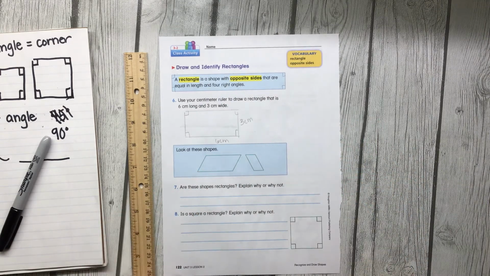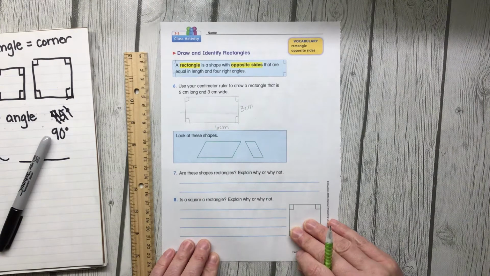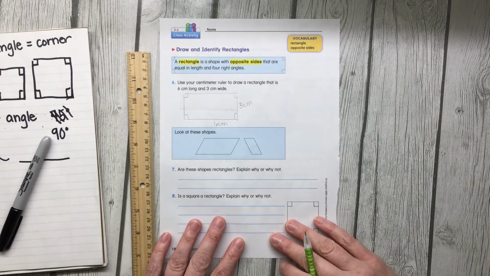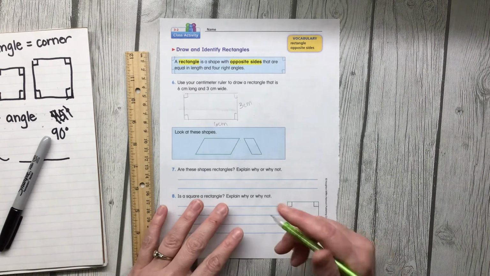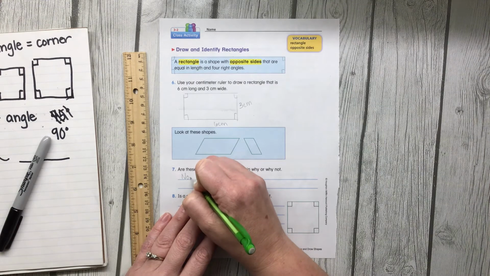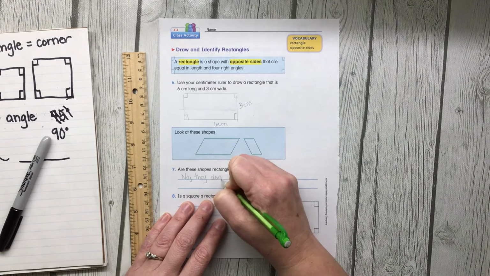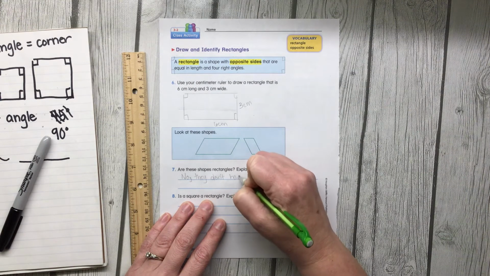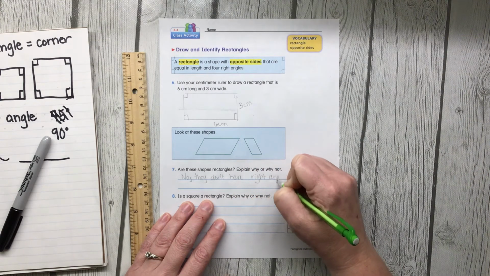Look at these shapes. Are these shapes rectangles? Why or why not? I'll pause and we can talk about it. You guys are smart. They are not rectangles because they don't have right angles.